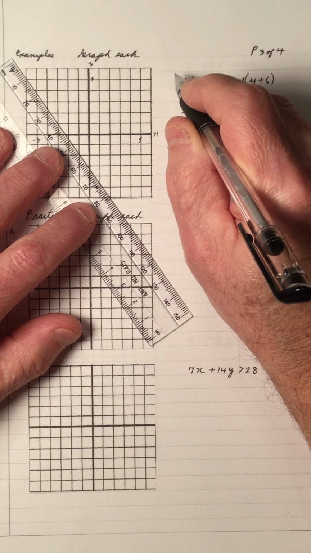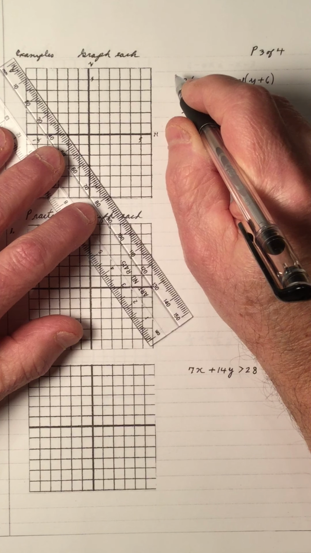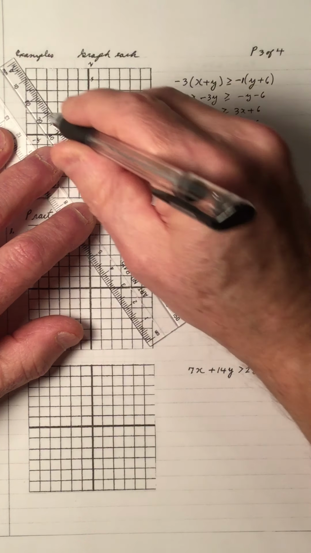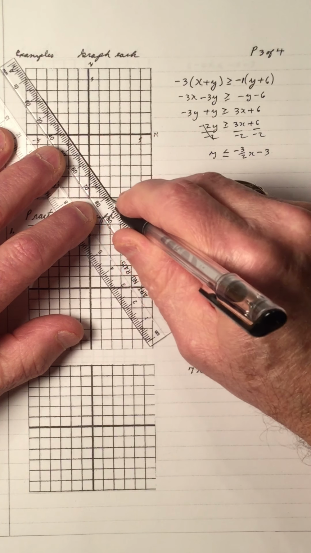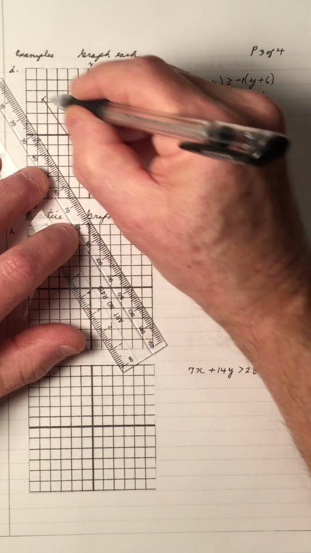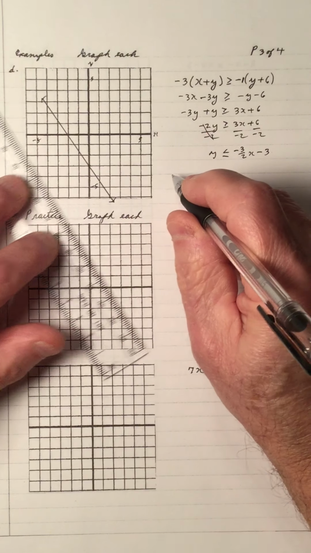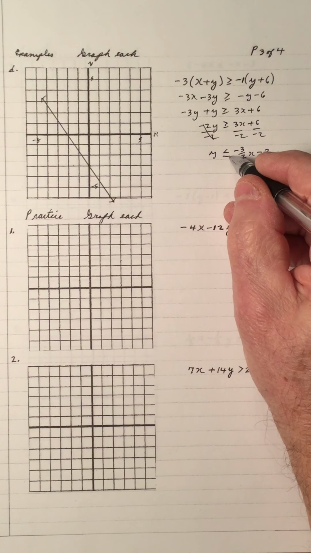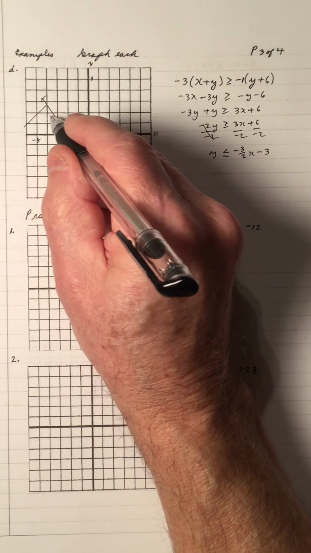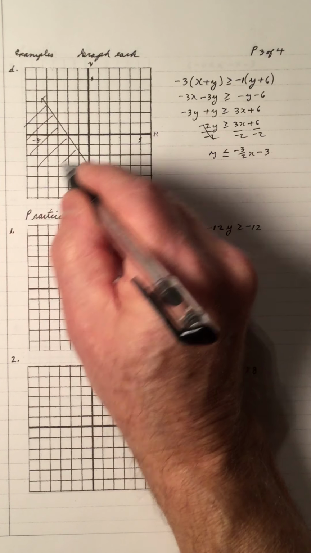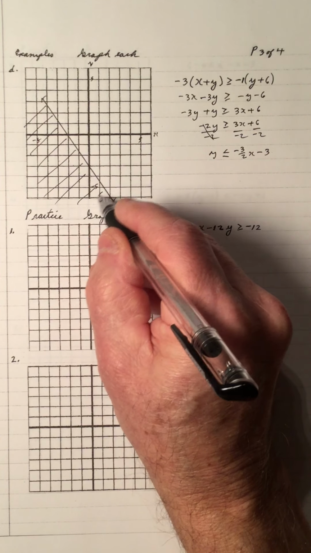Let's see, right here. And let's check if the boundary line is solid or broken. The boundary line is equal sign, so the boundary line is solid. And we have to graph less than is below the line. So these are all the points that are down here, below the line.